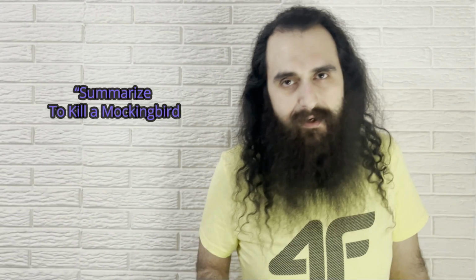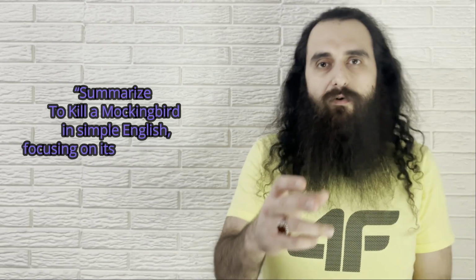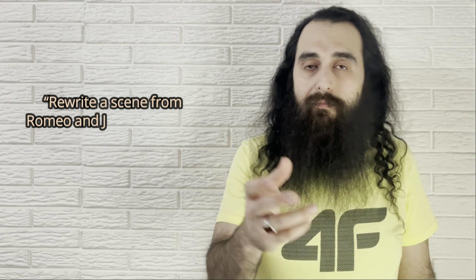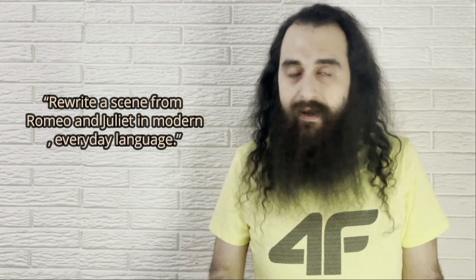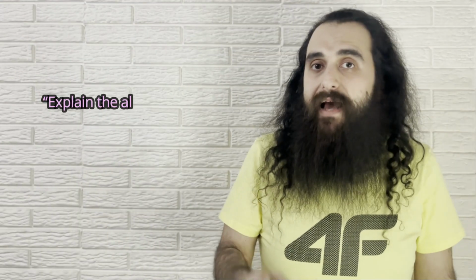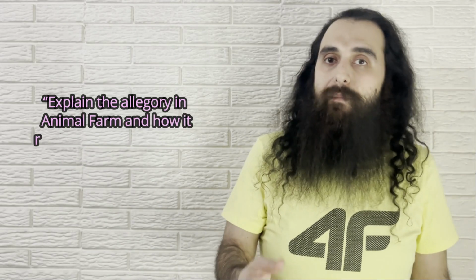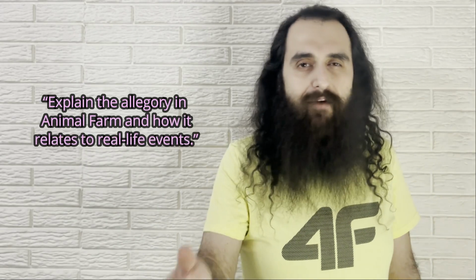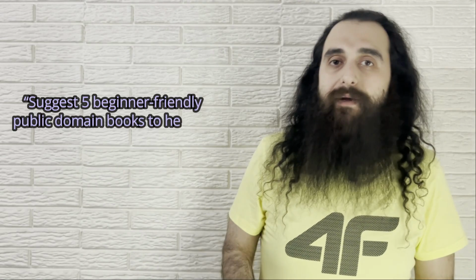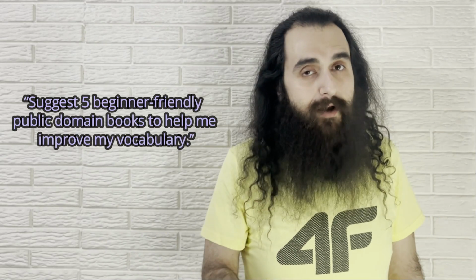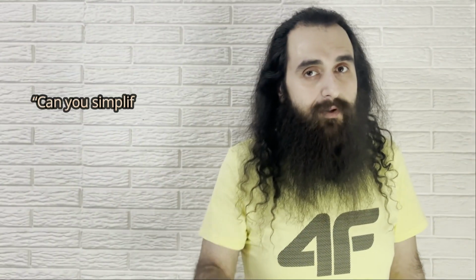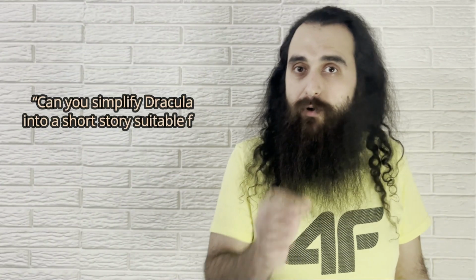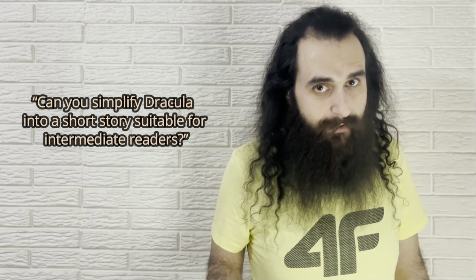Some examples. Summarize To Kill a Mockingbird in simple English, focusing on its main themes. Rewrite a scene from Romeo and Juliet in modern everyday language. Explain the allegory in Animal Farm and how it relates to real-life events. Suggest 5 beginner-friendly public domain books to help me improve my vocabulary. Can you simplify Dracula into a short story suitable for intermediate readers?